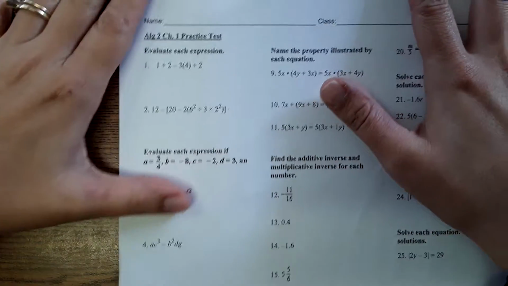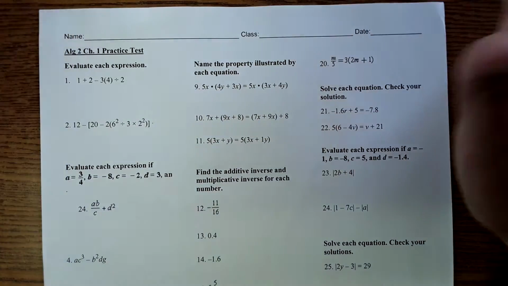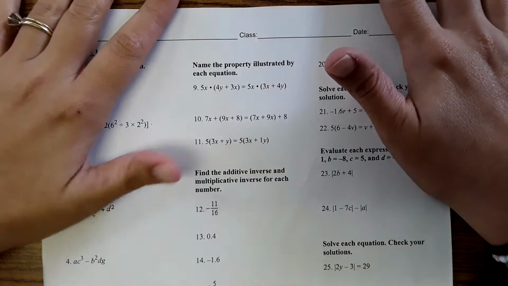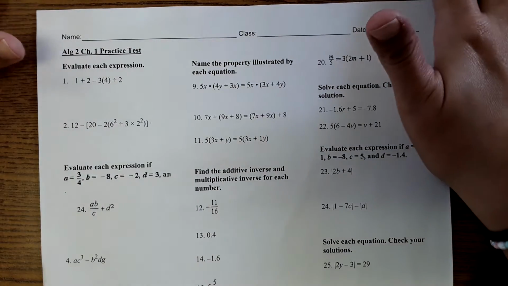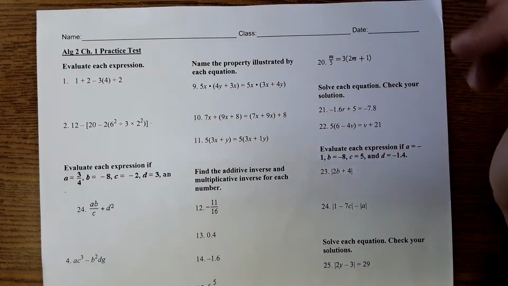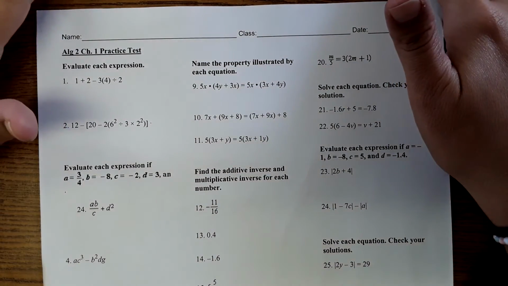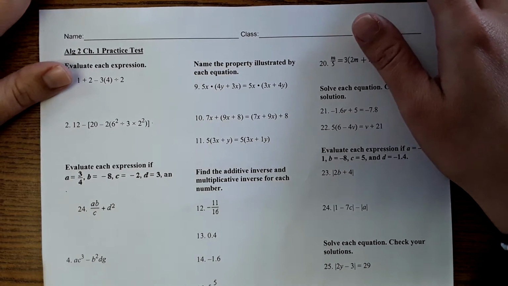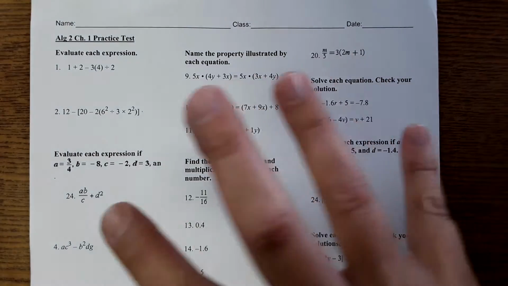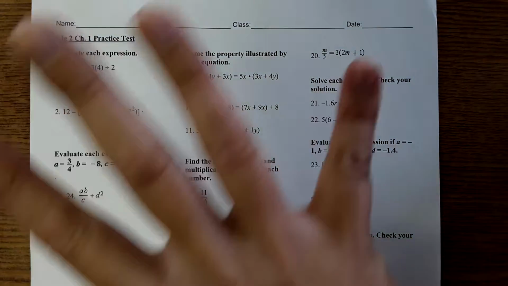I will be giving you credit for completing this, for showing all the work on every single problem. If I get time today, I'll go around and check and make sure that you showed all the work, and I'll give you credit for it today. If we run out of time like I did in my last class, I'll just have you turn it in tomorrow, and then I'll give you credit for it tomorrow. Any questions?